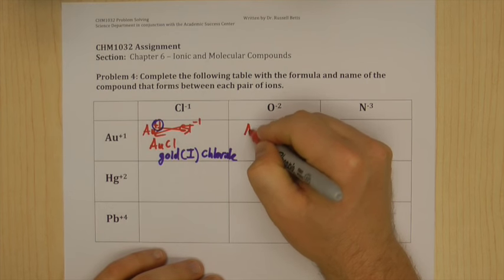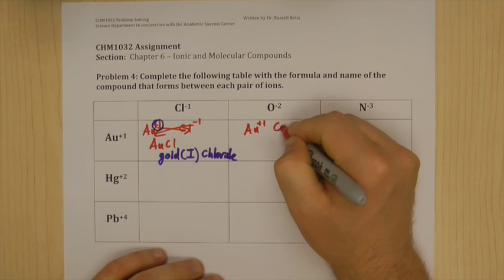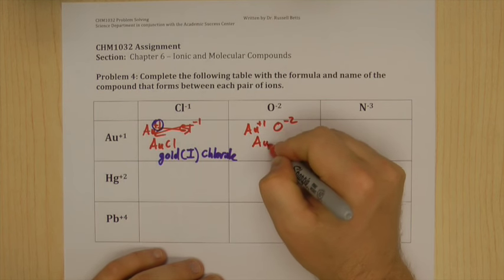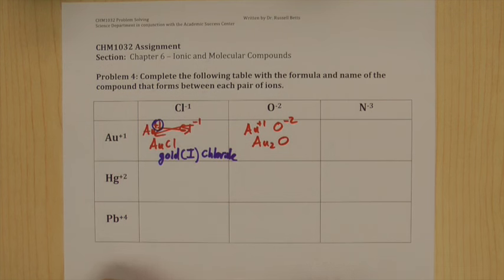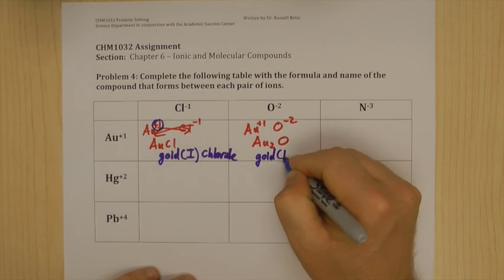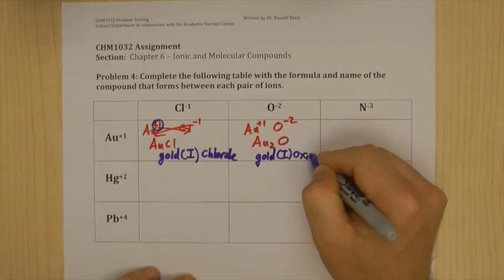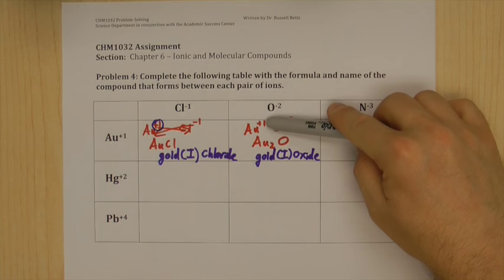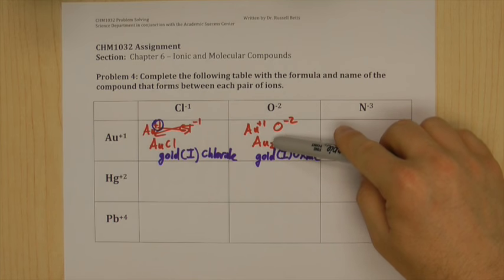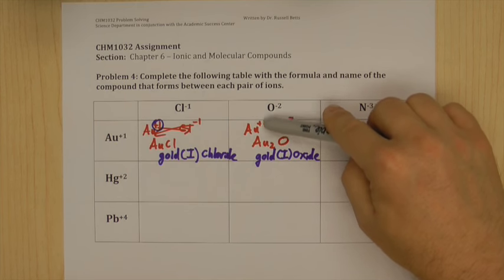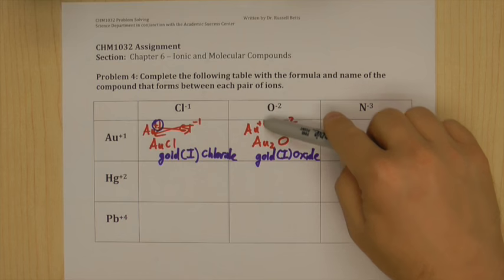All right, next. Au +1, oxide -2. So that is going to be Au2O as the formula. And that's going to be called gold, still gold 1, oxide. The 1 is the charge on the metal. It is not the fact that there's two golds in the formula. The 1 is the +1 right here. Gold 1, gold +1. That's what it means.